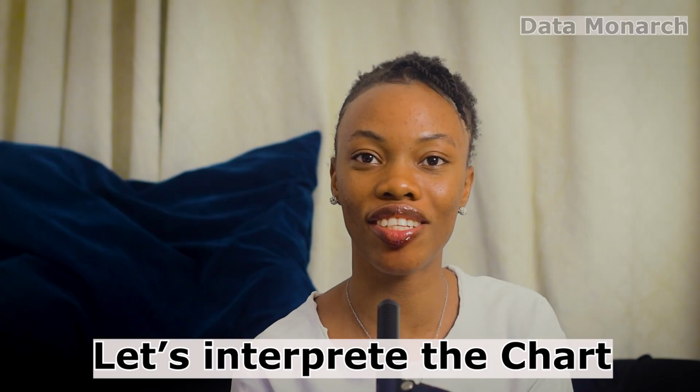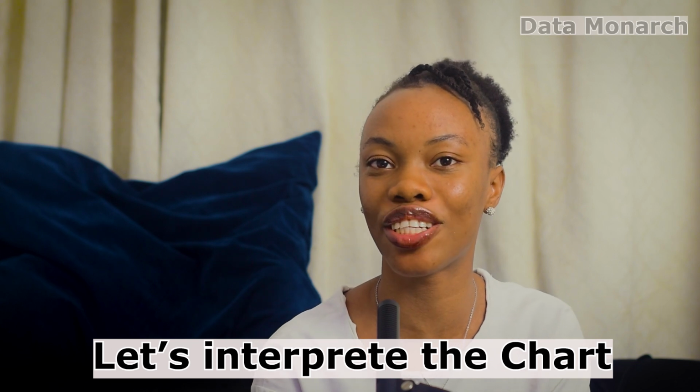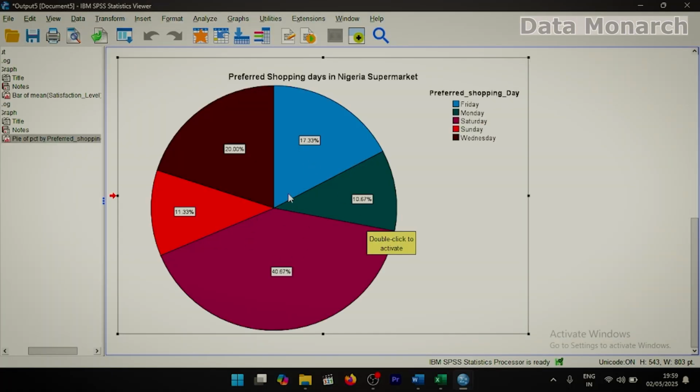Before we proceed to the next chart, let's deal with the interpretation. As seen by the slices of the pie chart, you can see that each color in the pie chart represents the shopping day in Nigeria supermarket. A higher percentage of the customers shop more on Saturdays.